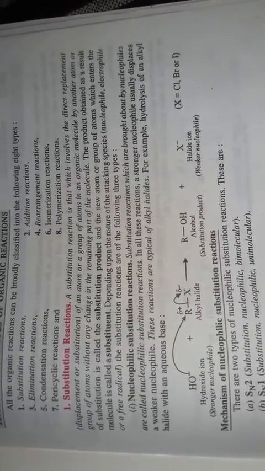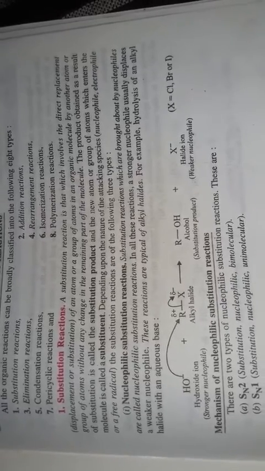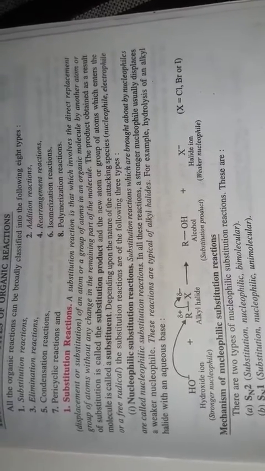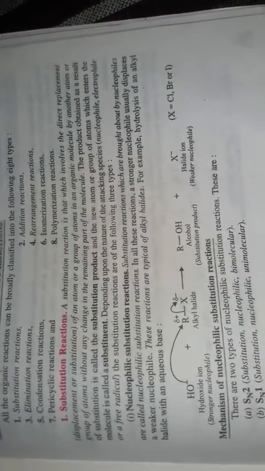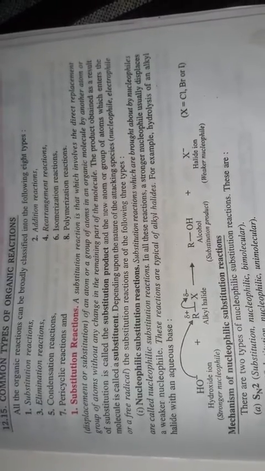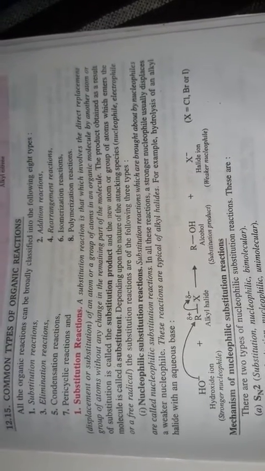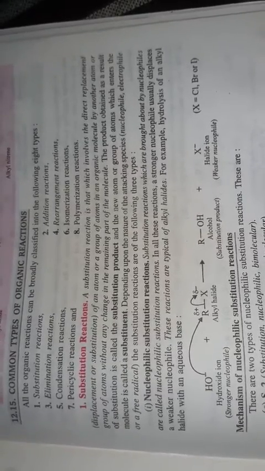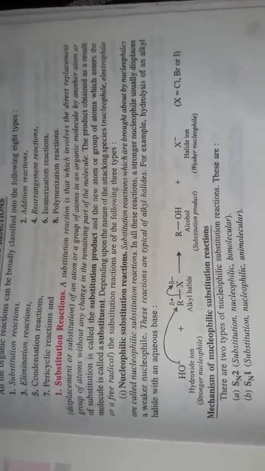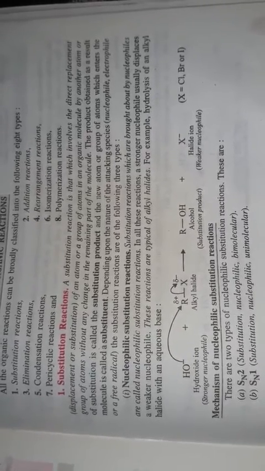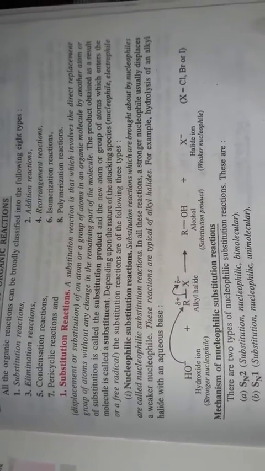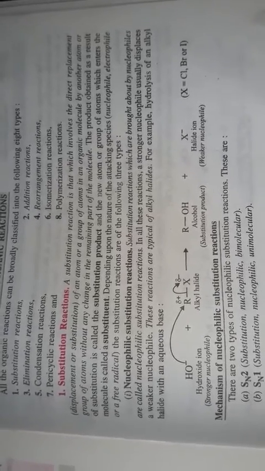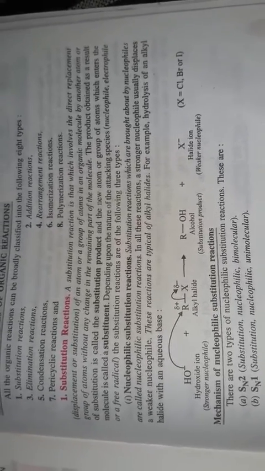Okay, and there are again three categories of substitution. So students, under the substitution reaction, they are categorized into three forms. That is nucleophilic substitution reaction, electrophilic substitution, and free radical substitution. There are three types of substitution reaction. Okay, so the nucleophilic substitution reaction is also categorized into two forms, that is SN2 and SN1. SN2 is bimolecular and SN1 is a unimolecular reaction.